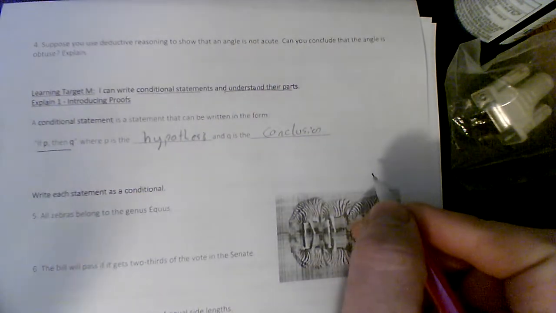A conditional statement is a statement that can be written in this form: if P, then Q, where P is the hypothesis and Q is the conclusion. For instance, all zebras belong to the genus Equus.